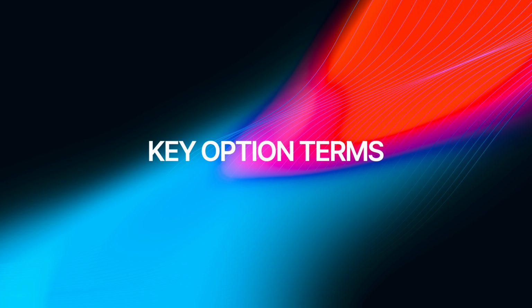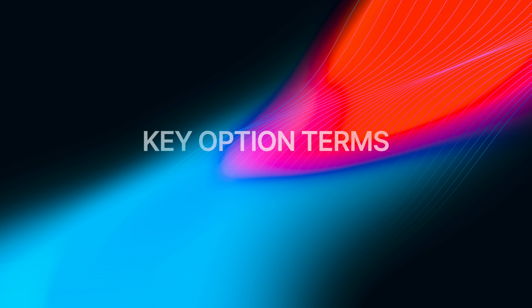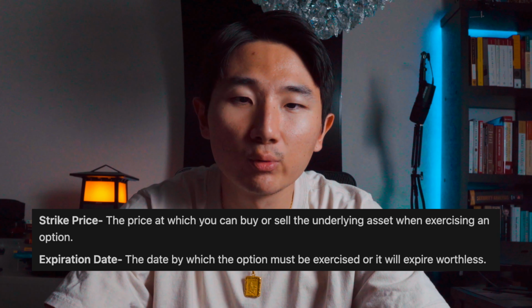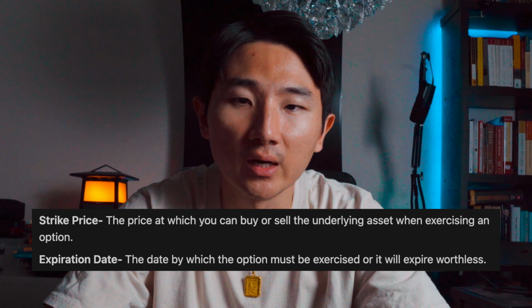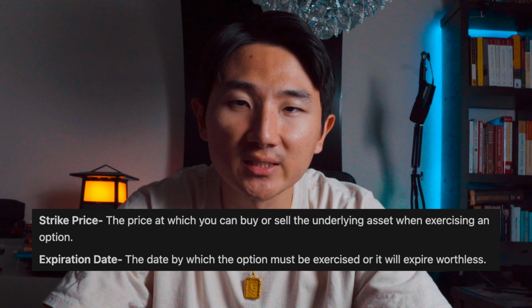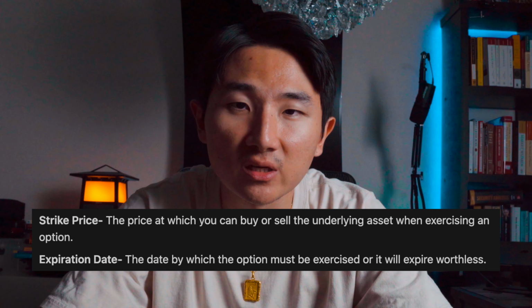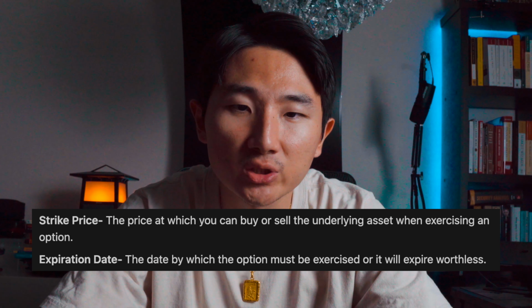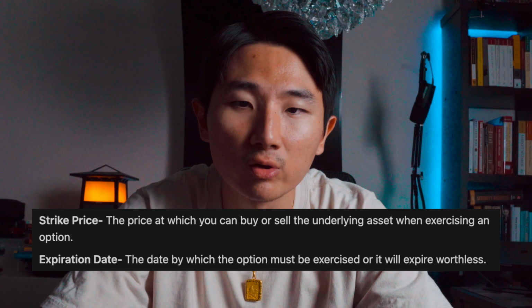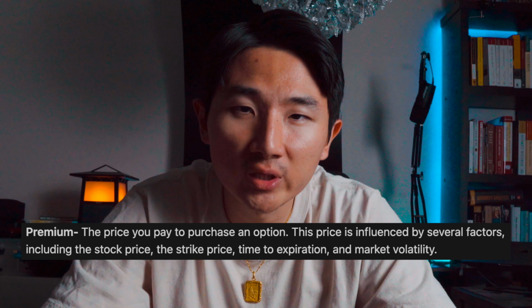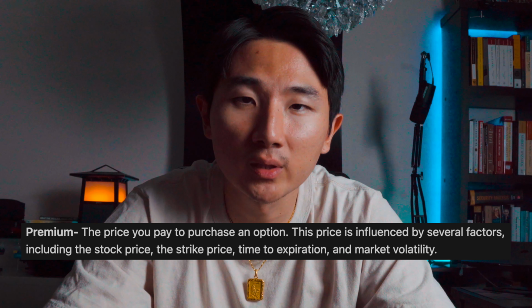Now that you know the basics of a call and put, let's go over some key terms you'll encounter in options trading. The strike price is the price at which you can buy or sell the underlying asset when exercising an option. The expiration date is self-explanatory. It's the date by which the option must be exercised or it will expire worthless. The premium is the price you pay to purchase an option.